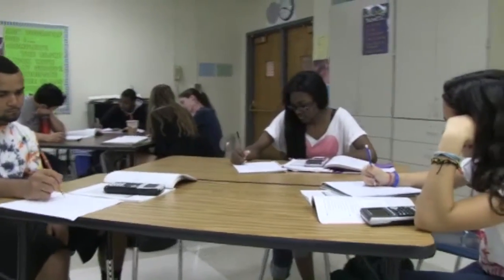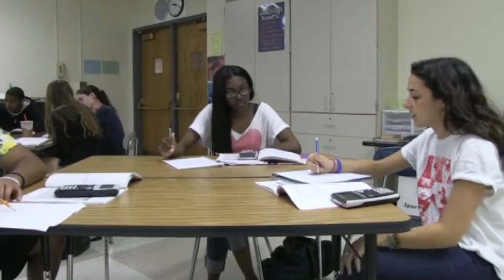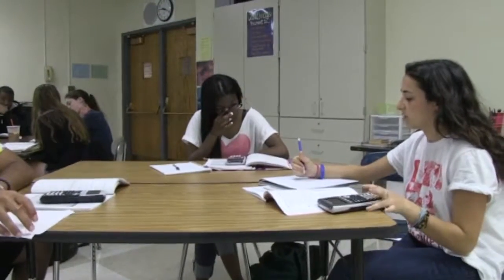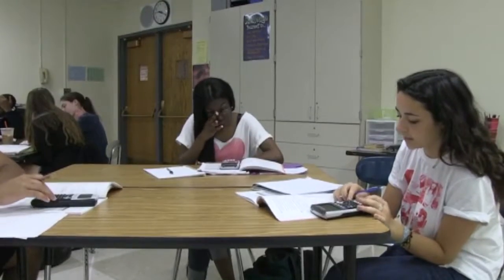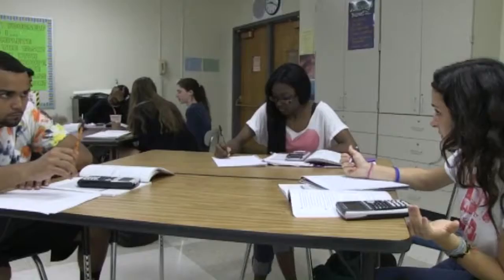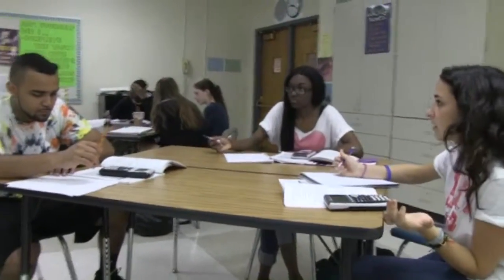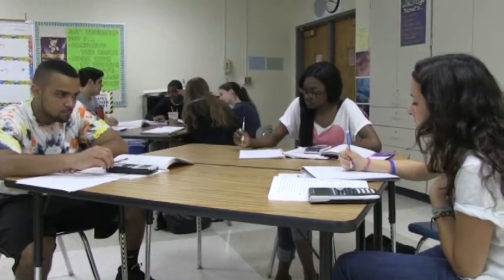So going with that, does that mean 4 is multiplicative? Oh wait, so we have these numbers, and we just see which ones we can get by 4. So 8 divided by 4 gets us 2. So 4 is the multiplicative inverse of 2, because it's a number that you have to multiply by 4.